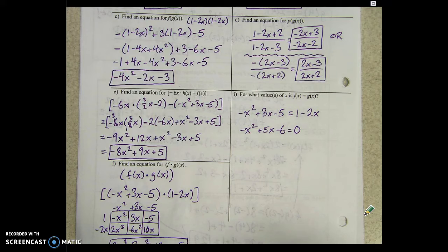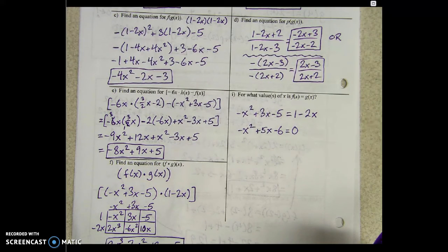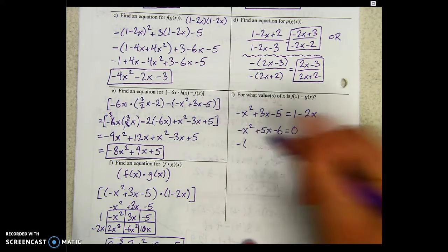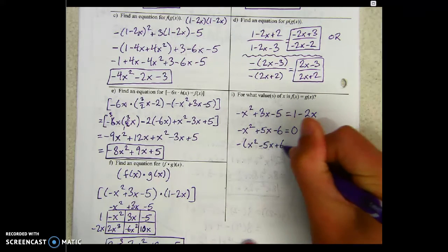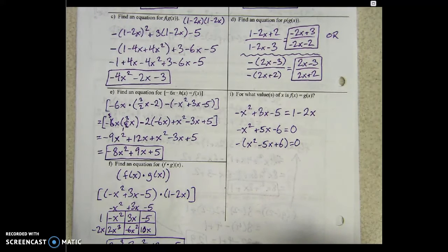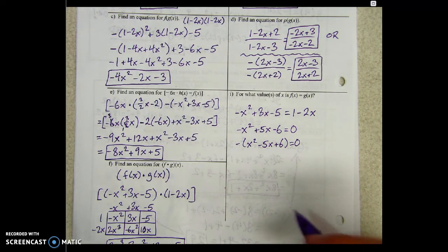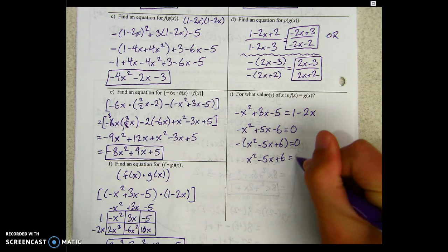I paused because I didn't want to deal with the darkness. So here we go. Negative x squared plus 5x minus 6 equals 0. We're close to being able to factor. However, that negative kind of bugs me, so I'm going to take it out. So we have negative quantity x squared minus 5x plus 6 is equal to 0. And it turns out we can actually ignore that negative sign altogether because this side is equal to 0. If we were to divide both sides by negative 1, 0 divided by negative 1 is still 0. So really, this is just x squared minus 5x plus 6 equals 0.